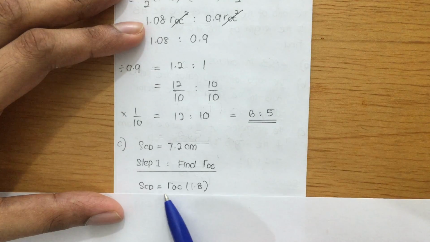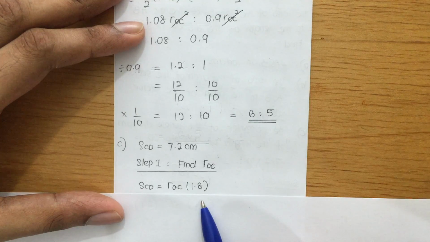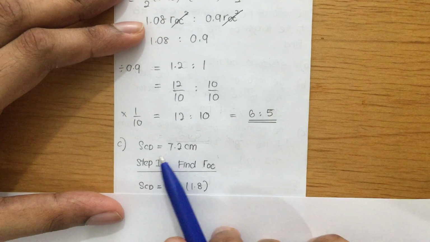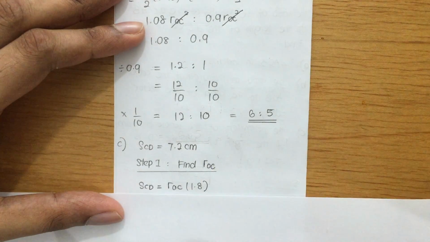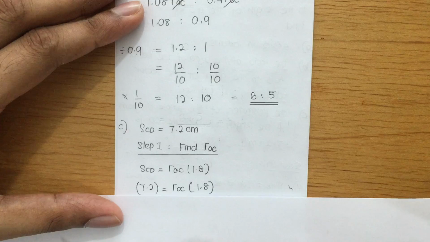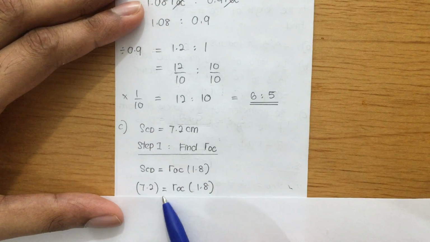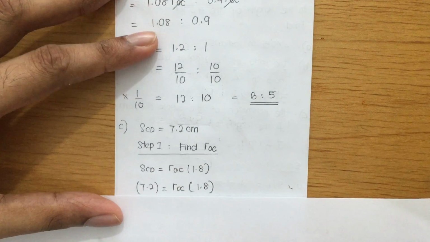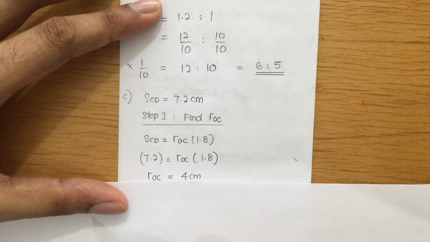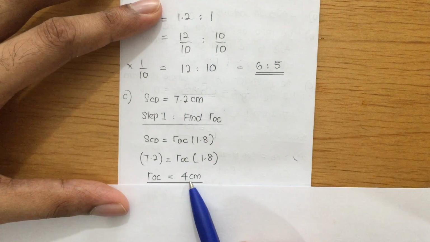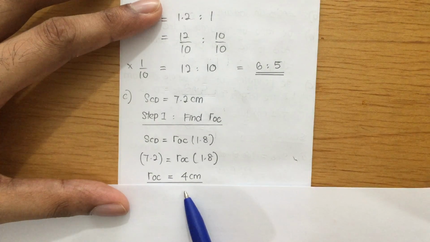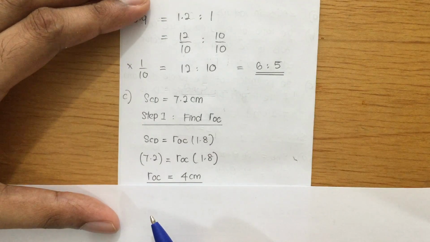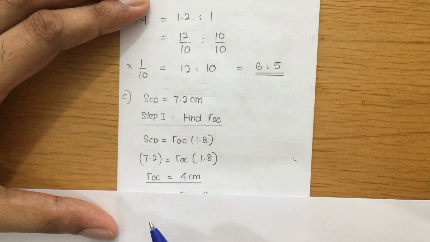So we're going to use the length of the arc formula. S CD is equal to OC times 1.8. The question already gave us the length of the arc CD as 7.2 centimeter, so we're going to substitute. So 7.2 equals OC times 1.8. So from here, you get radius OC is equal to 4 centimeter, guys. 7.2 divided by 1.8, so you get radius OC equal to 4 centimeter.